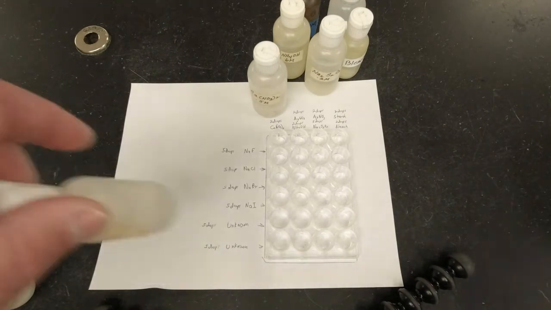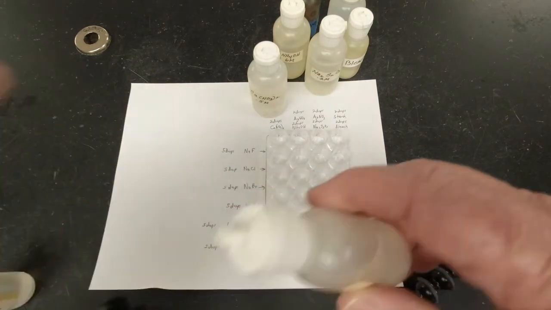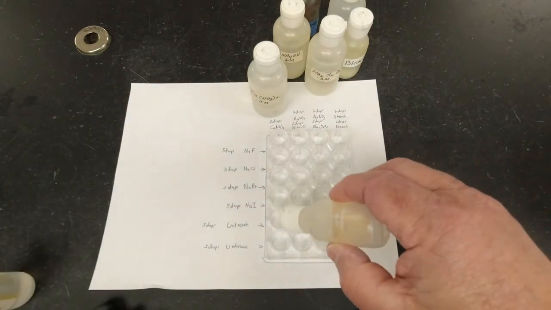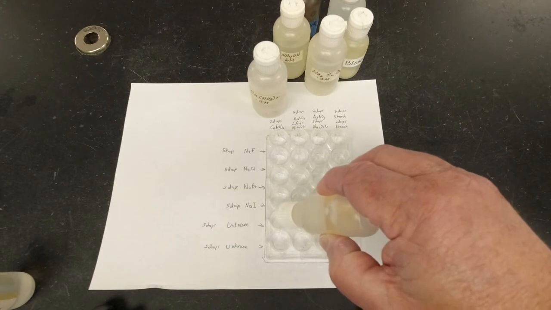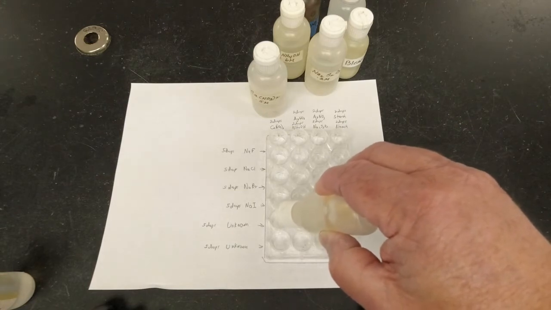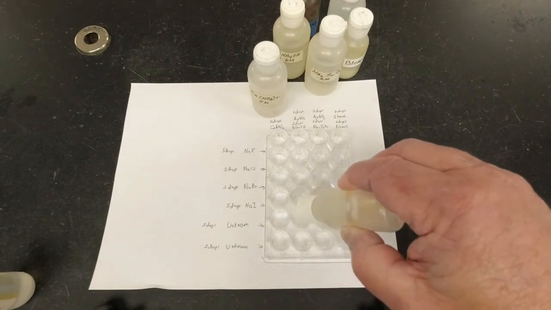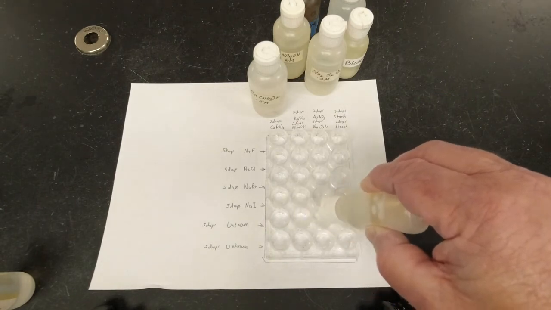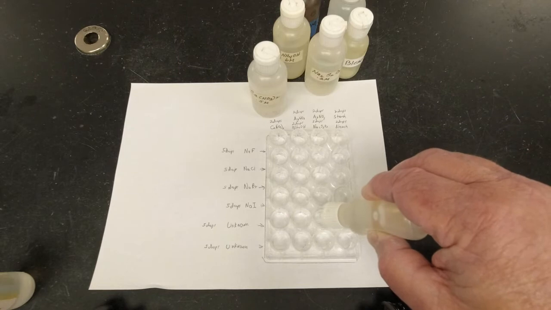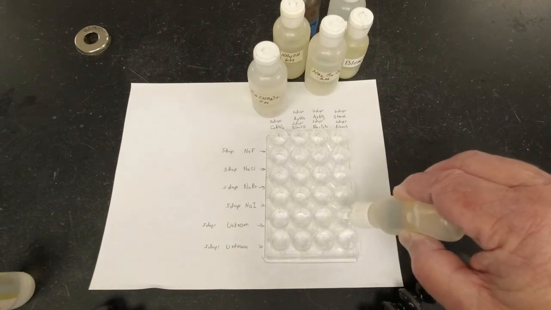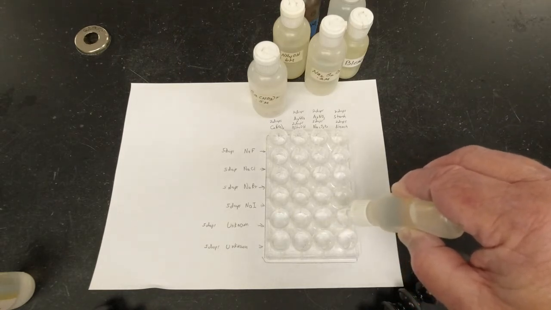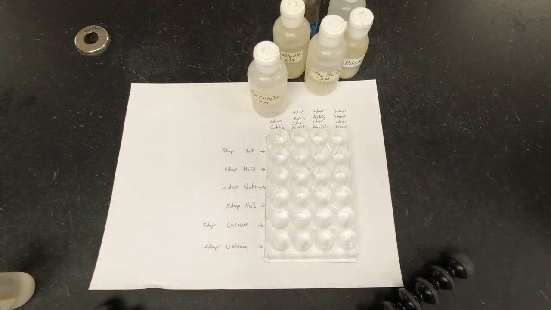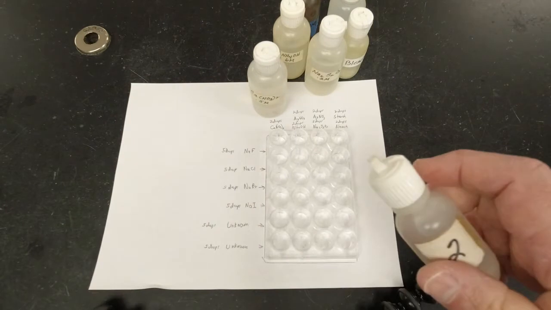And what I'm going to do now is put in my unknowns since I'm doing this, and we'll get things out of the way here. So my unknown number 1, 1, 2, 3, 4, 5. All right, and then my second unknown is going to go in this last block going across.